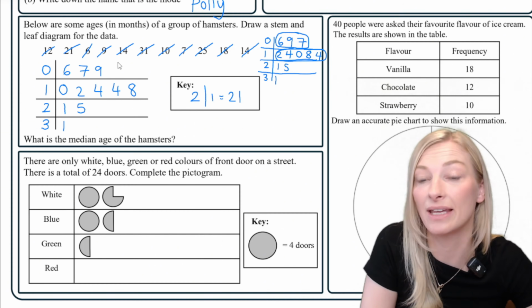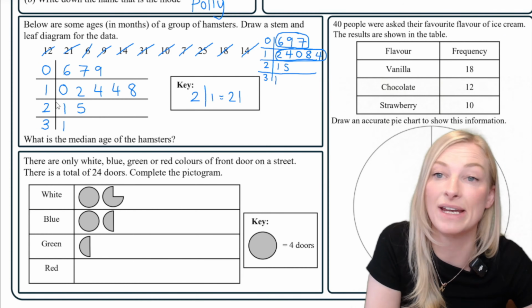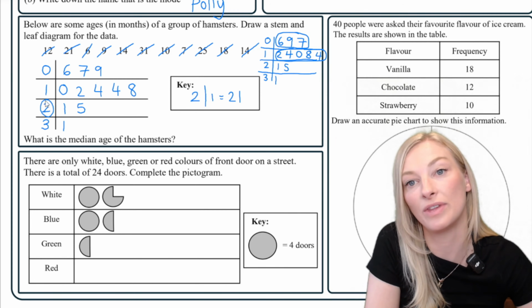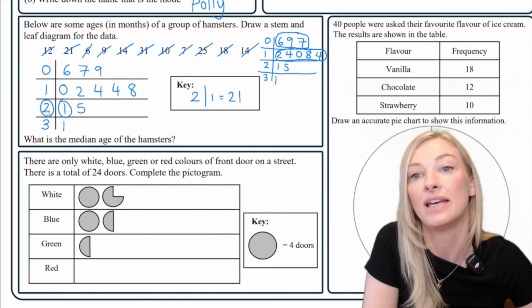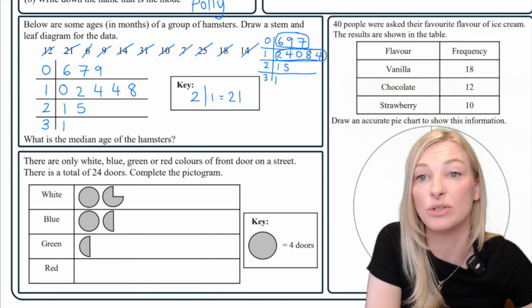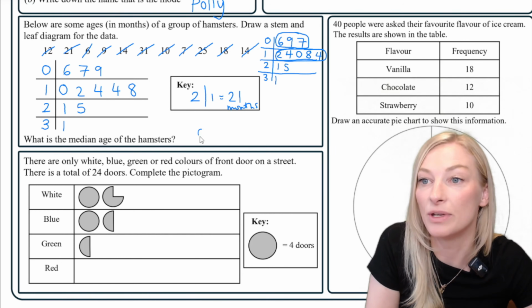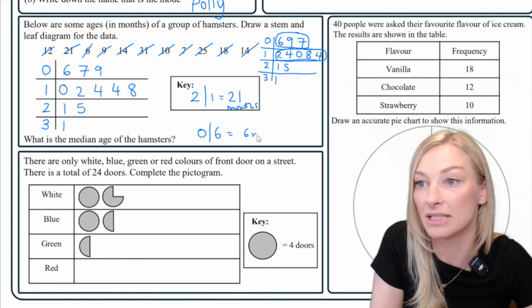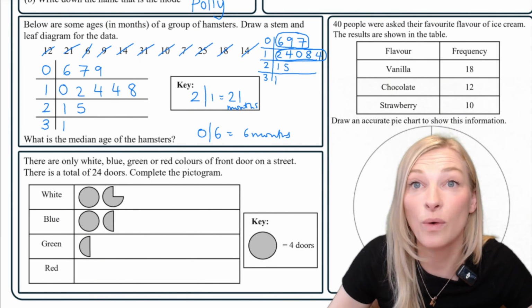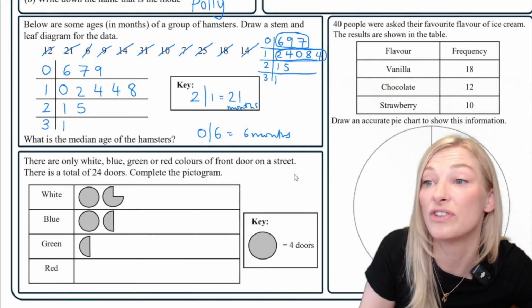I'm just showing the examiner that I understand how to read a stem and leaf diagram. So having a 2 on this side and a 1 on this side of the line is 21. You don't have to use a number there. You can use any number you like. You can put 21 months if you like. You could put 0 line 6 equals 6 months. Whatever you like. Now, the question we're asked at the bottom here was for the median.